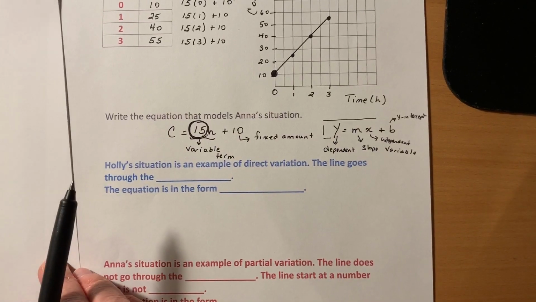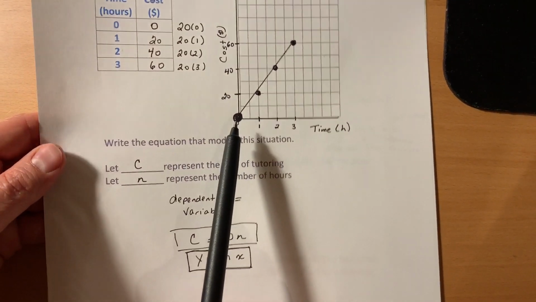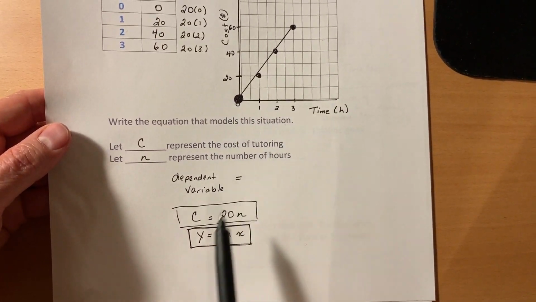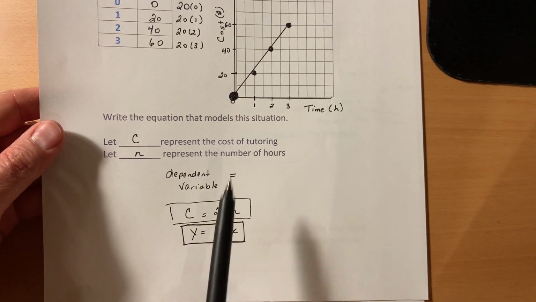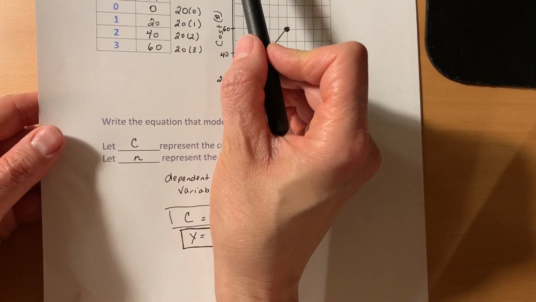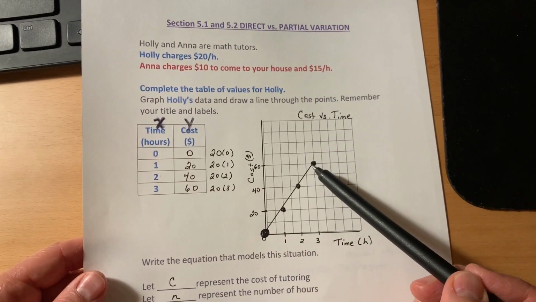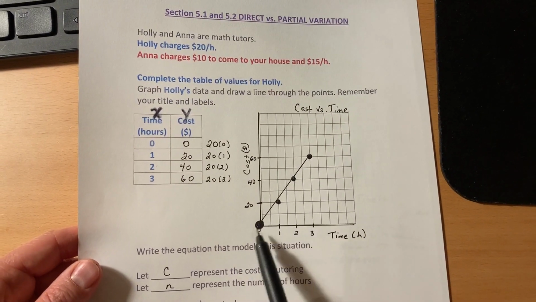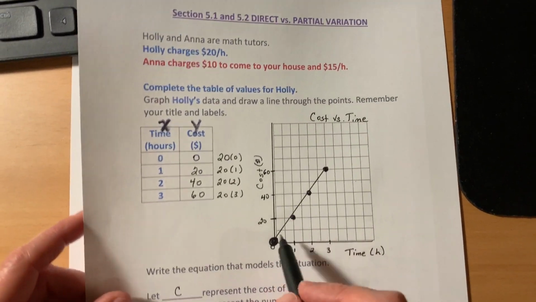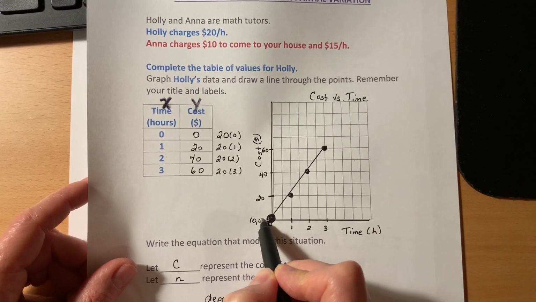Now, let's go back to Holly. Her graph and her equation is called a direct variation. In direct variations, the line goes through this point right here, which is 0, 0. This is called an origin.